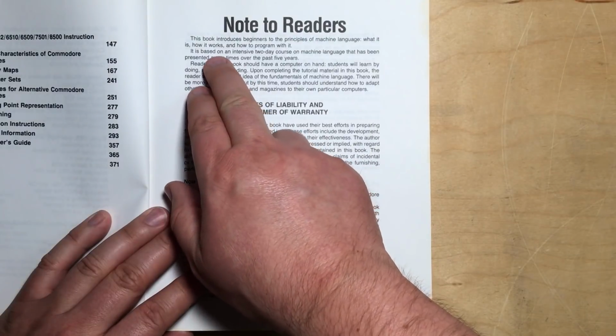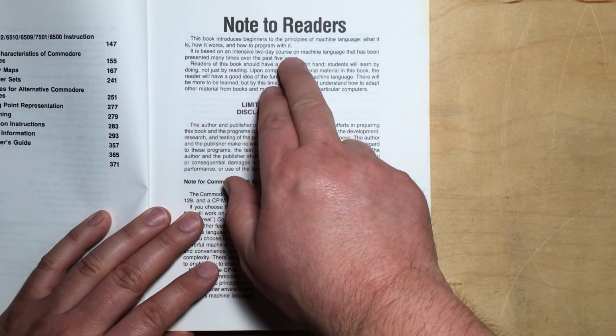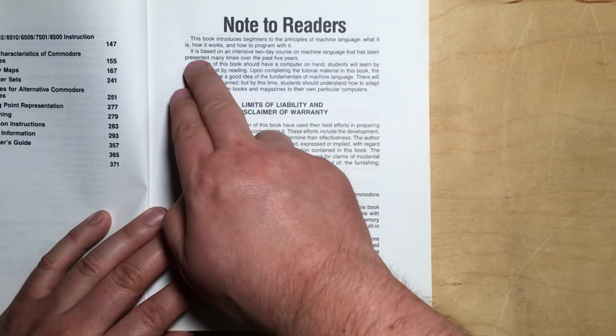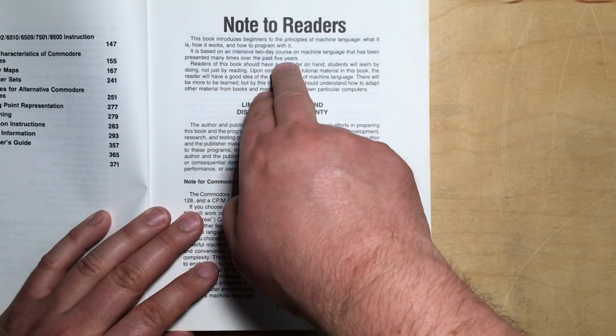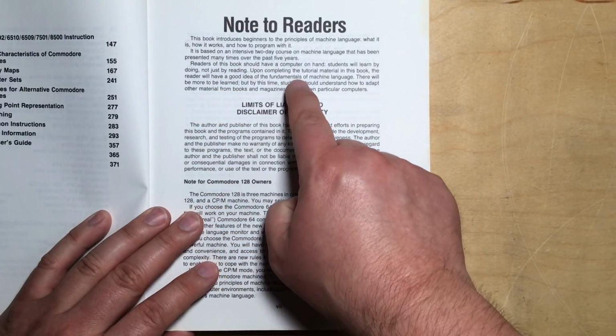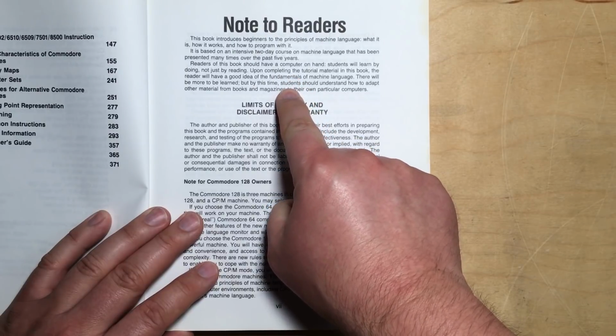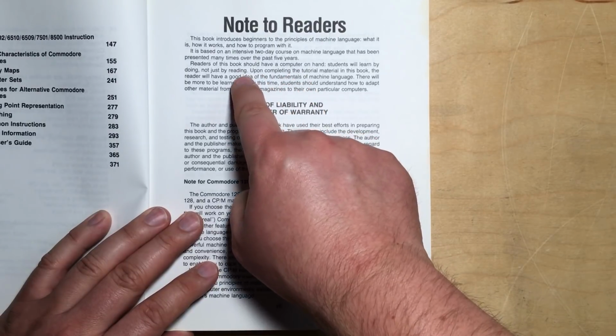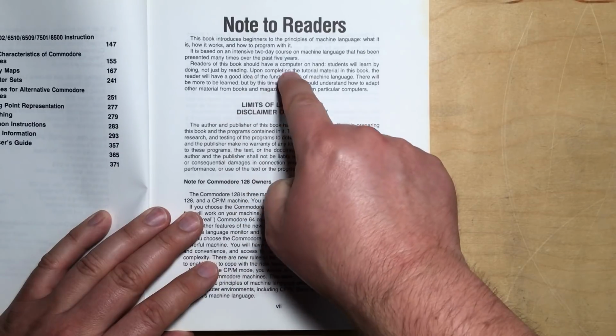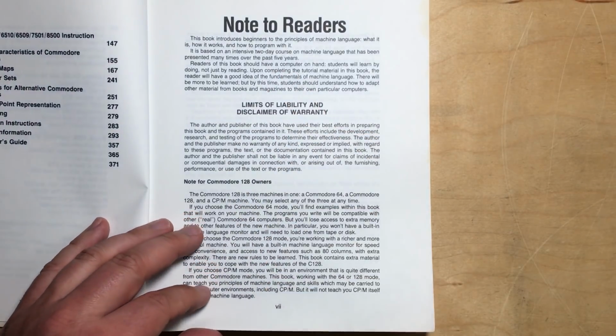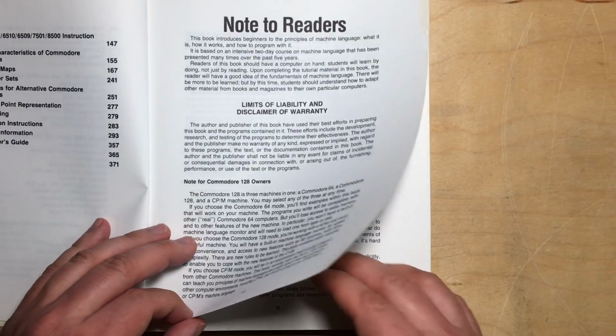He says that this book is based on an intensive 2-day course on machine language that has been presented many times over the past 5 years, he says. It'd be very interesting to learn if anybody attended one of these classes that Jim Butterfield put on. That'd be pretty amazing. I assume no video exists of them. I'd love to see that.